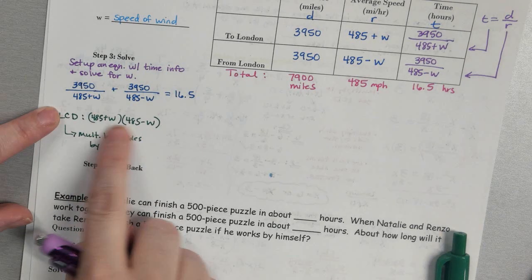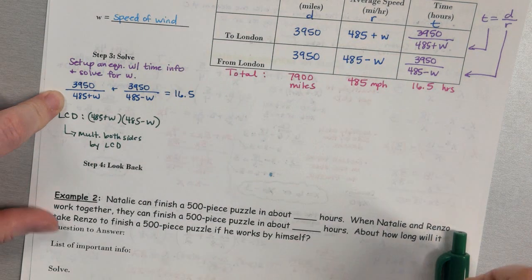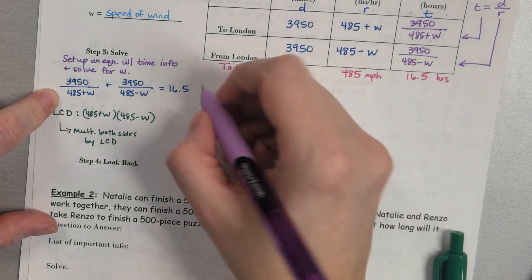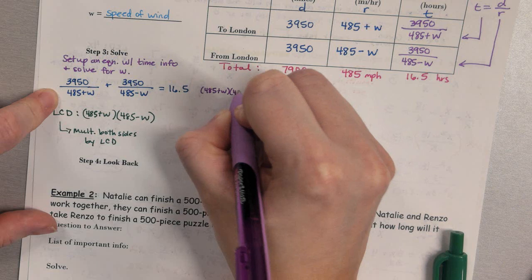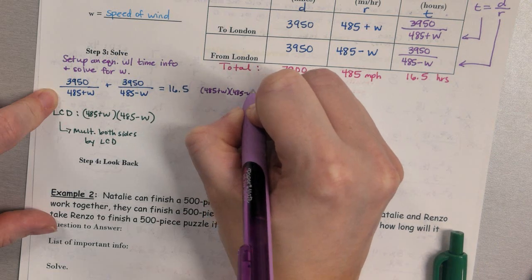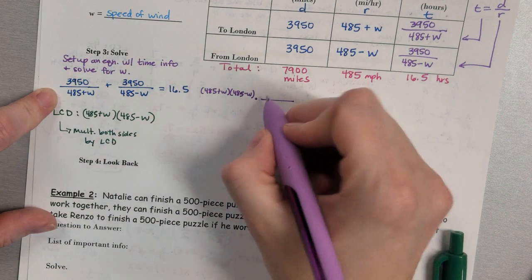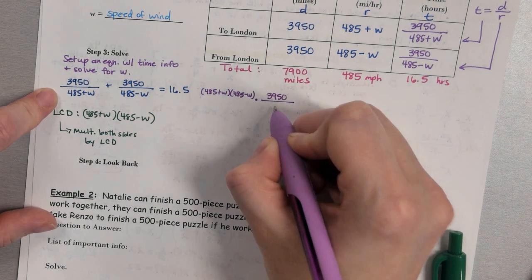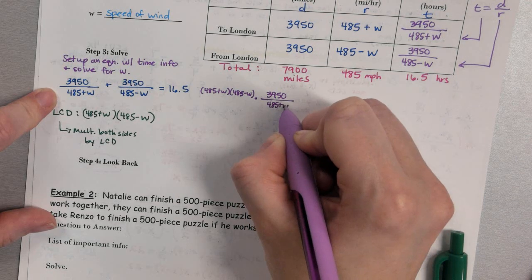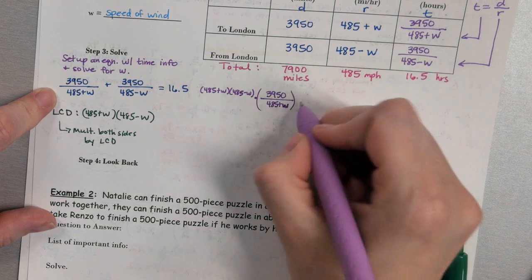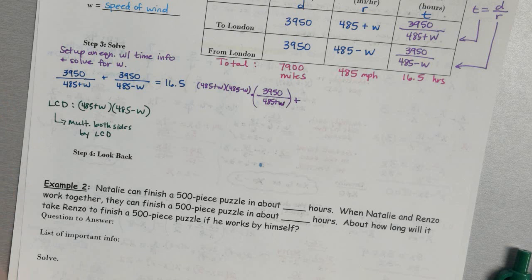Okay, so if I multiply this by this, we're going to write small, okay? So it's 485 plus W times 485 minus W times 3950 over 485 plus W, plus, so I'm doing the distributing first this time.